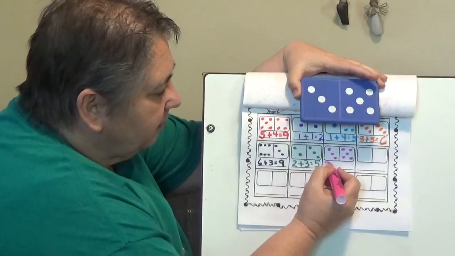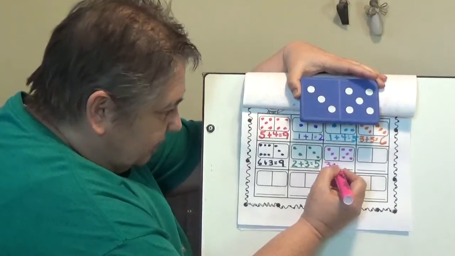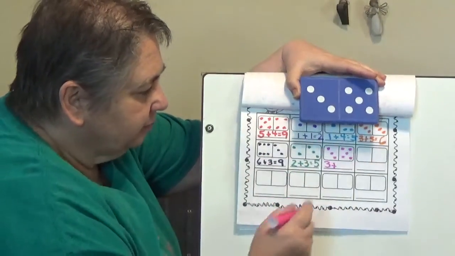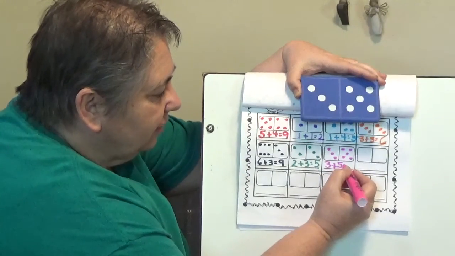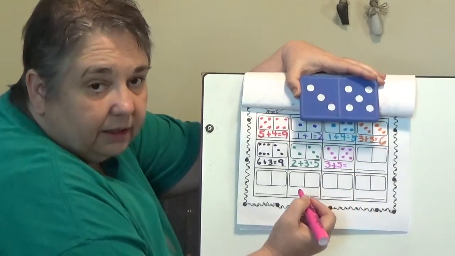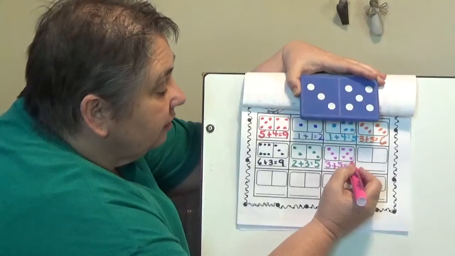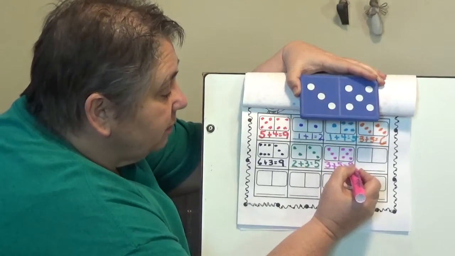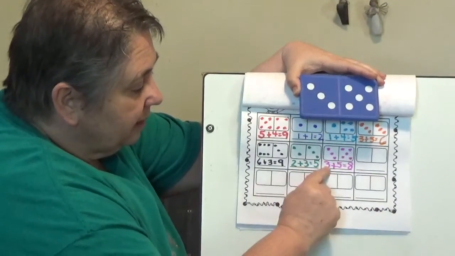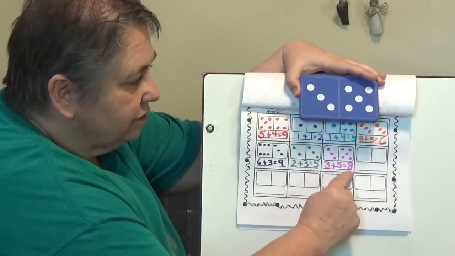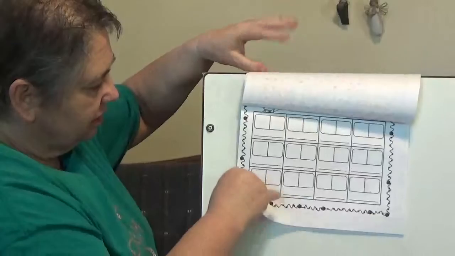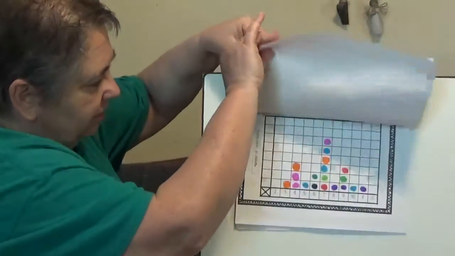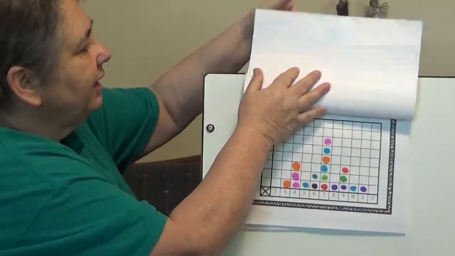3, plus, because we are putting together, 5 is equal to how many? 8. Good. Read the equation with me, boys and girls. 3 plus 5 is equal to 8. Good job. Turn the page, turn the page, turn the page, and we have our dice.